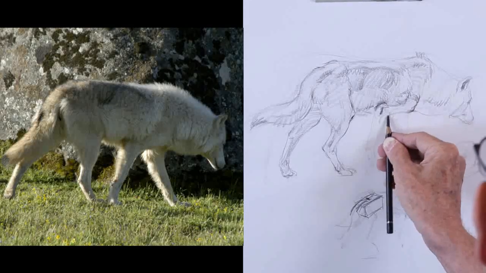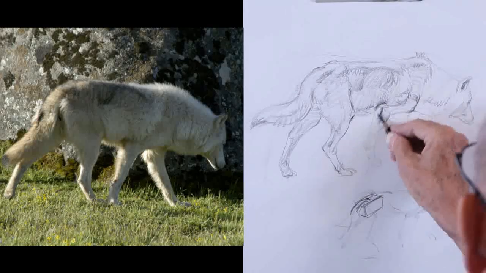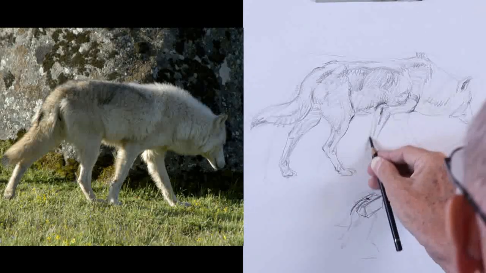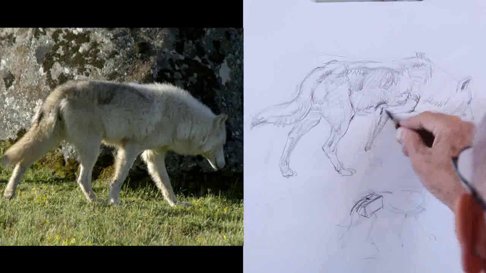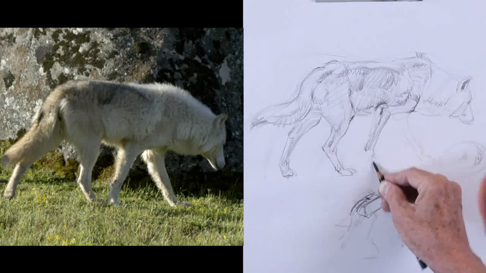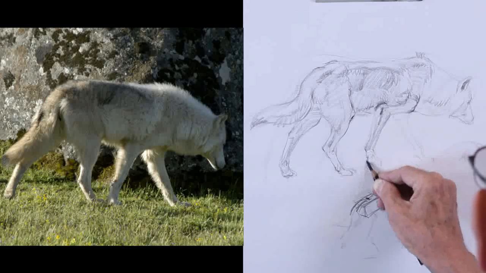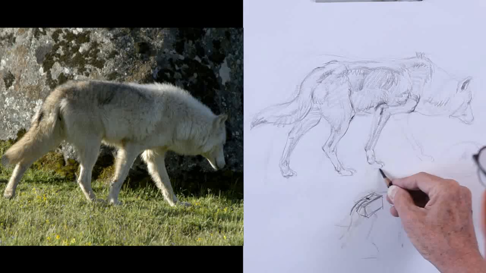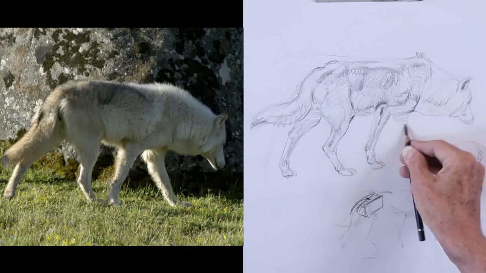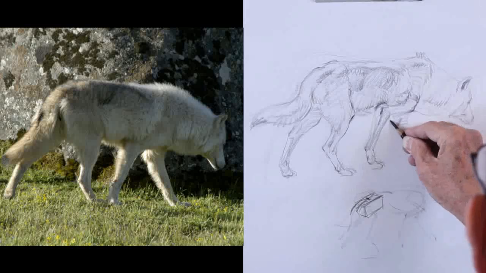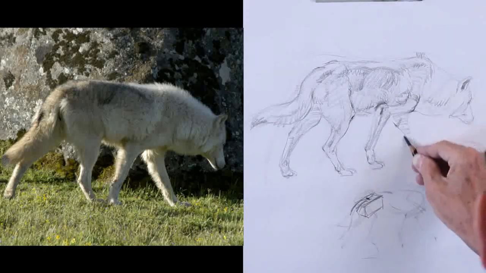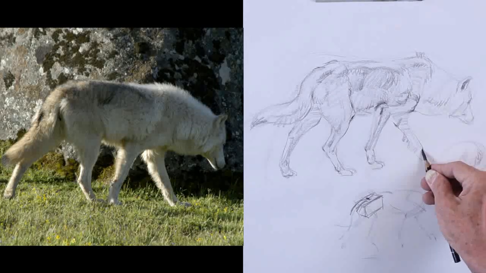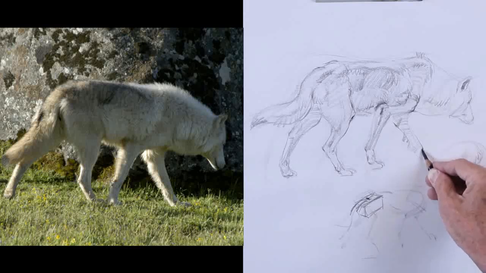And as I do this, I try to give a little bit of a sense of the muscles, the pull, coming through, and down. Fur, feeling over, wrist, and down.